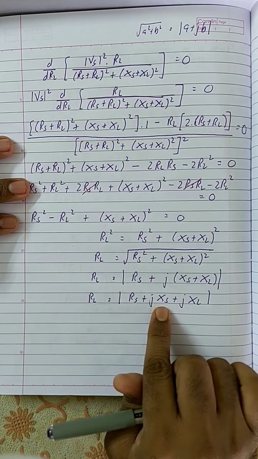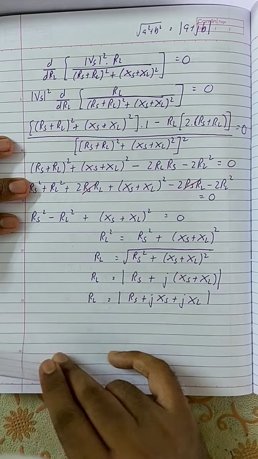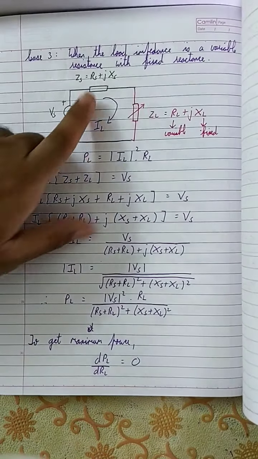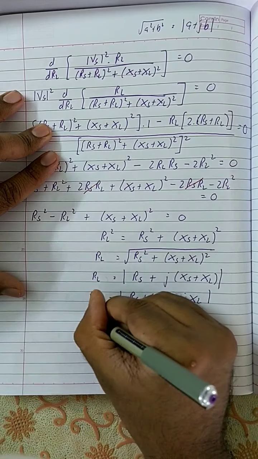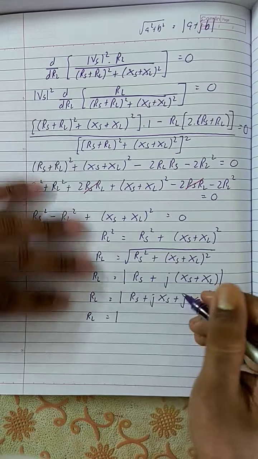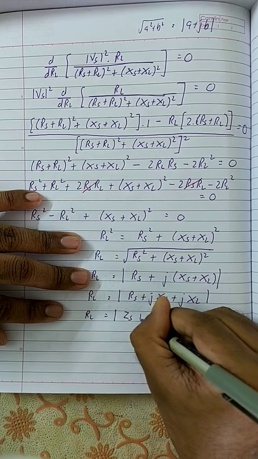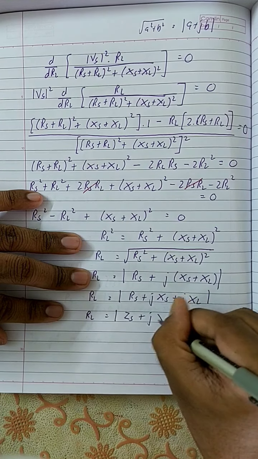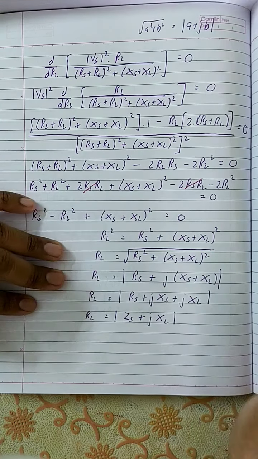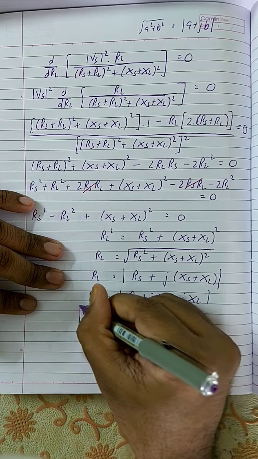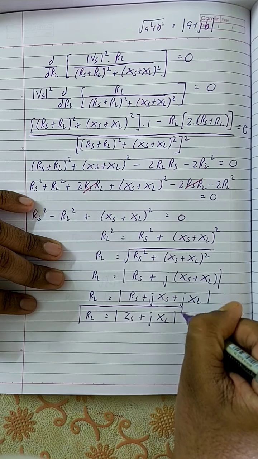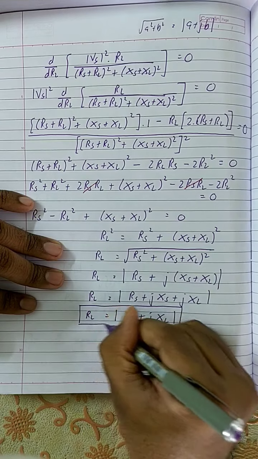And what is RS plus JXS? RS plus JXS is your source impedance, right? So which means RL is equal to the magnitude of ZS plus JXL. This is what the maximum power transfer theorem is saying for case 3.